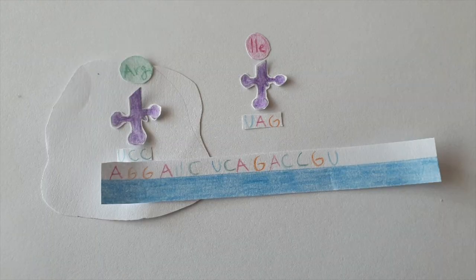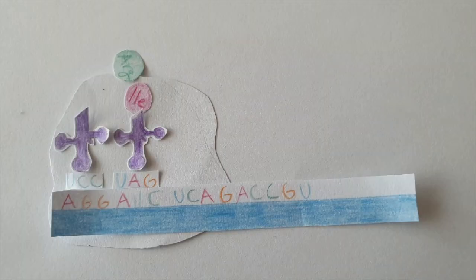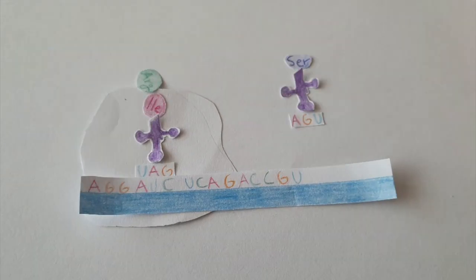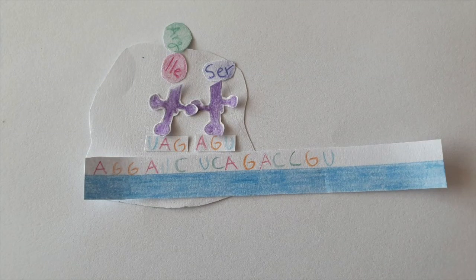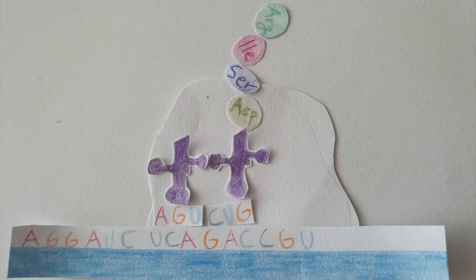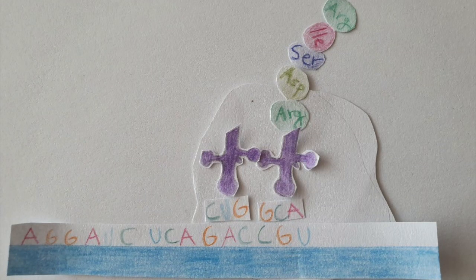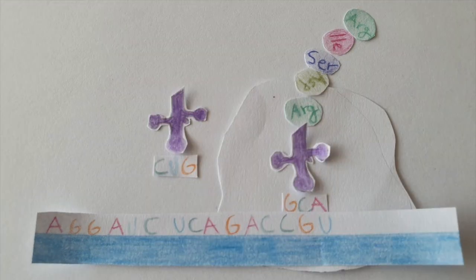After this, the second tRNA with its amino acid arrives. The 2 amino acids are linked by a peptide bond. The first tRNA will leave, and a new tRNA with a new amino acid will arrive. Only 2 tRNA are able to bind to the mRNA at a time. As the mRNA is pulled forward, the amino acids continue to bind to one another as the tRNAs keep coming and leaving. At the last codon, which is UAA, UGA, or UAG, ta-da!